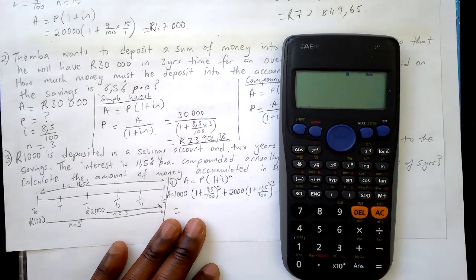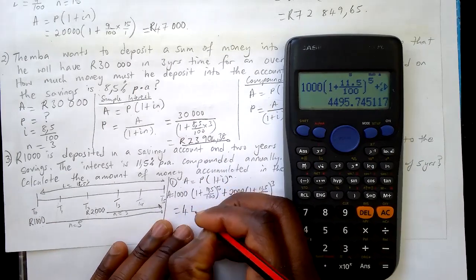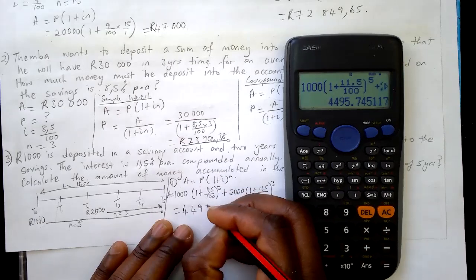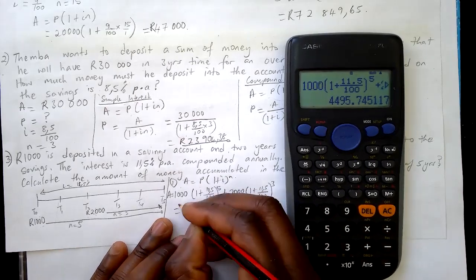Then what do we get there? We get 4,495.75 rands.